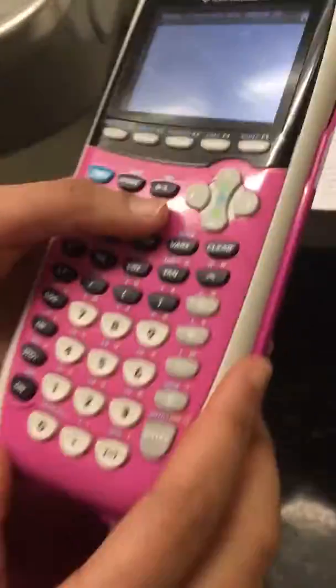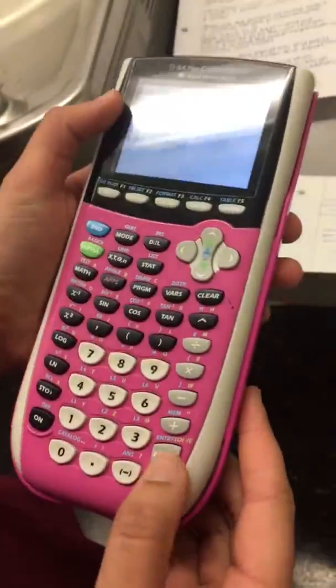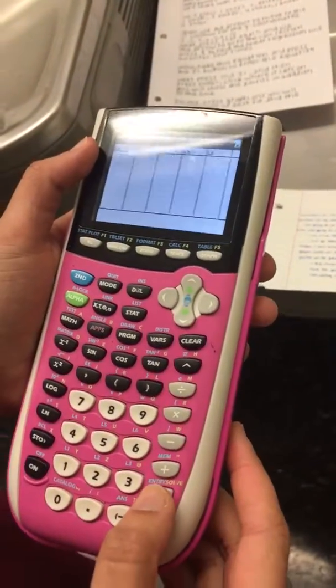I'm Talyn, and today I'm going to show you how to find the line of best fit from a set of data points. So, first, you're going to press Stat, and then you're going to press Edit. So press Enter. This will allow you to enter your data points.